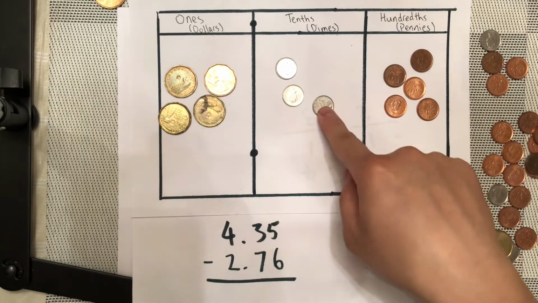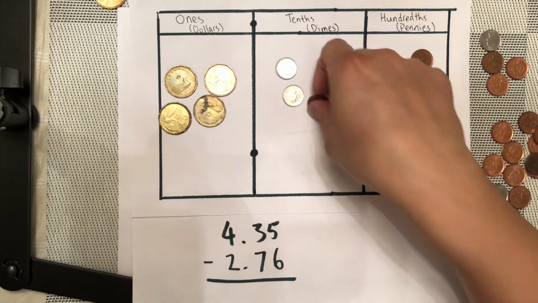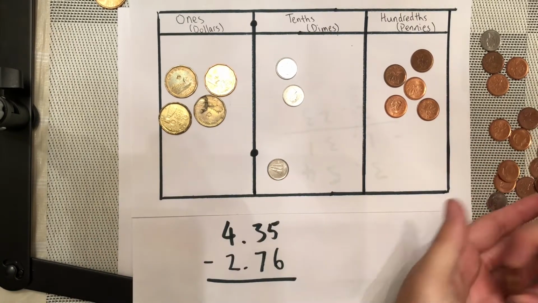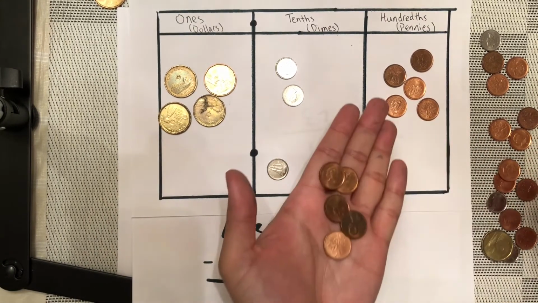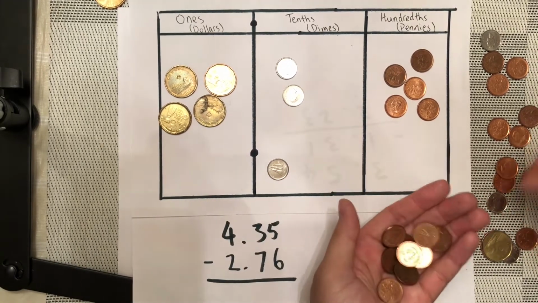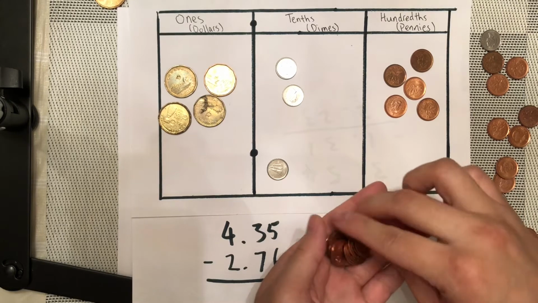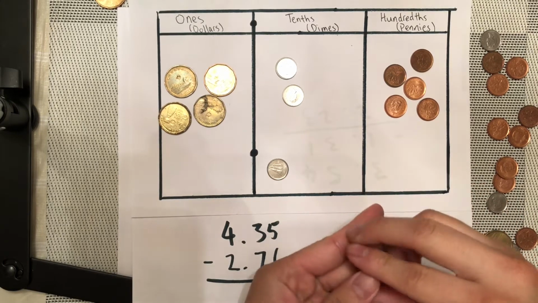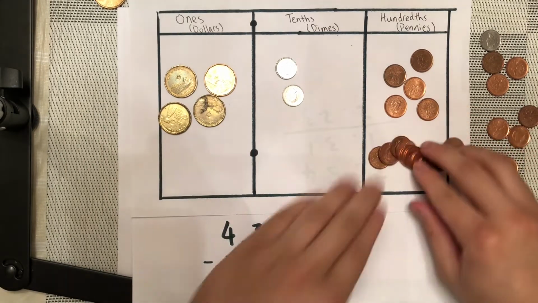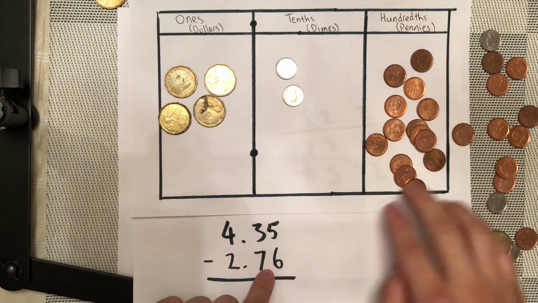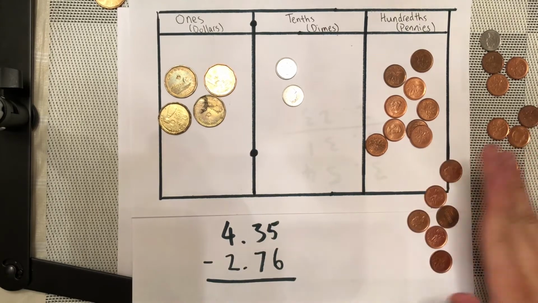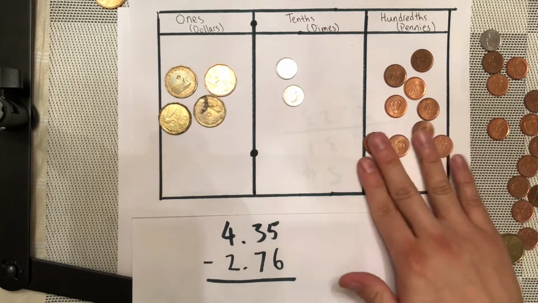Well, I can't take away 6 here because I only have 5. What can I do? I can take this dime and trade it for 10 hundredths. Let's count 10 hundredths on the side here: 5, 6, 7, 8, 9, 10. So I'm putting in 10 hundredths for 1 dime, taking this out to add this. Now I have enough to take away 6. Let's take away 6: 3, 4, 5, 6. Take it away. I'm good here.